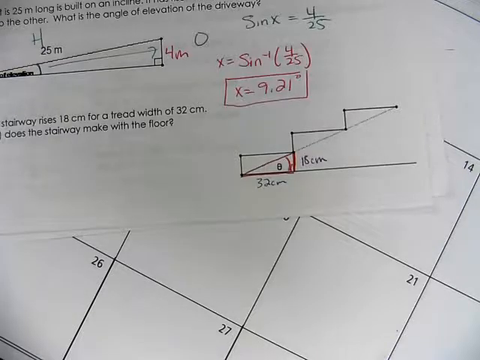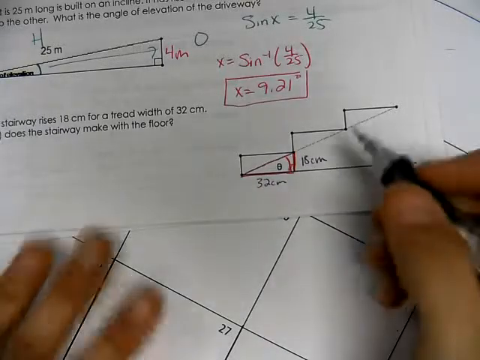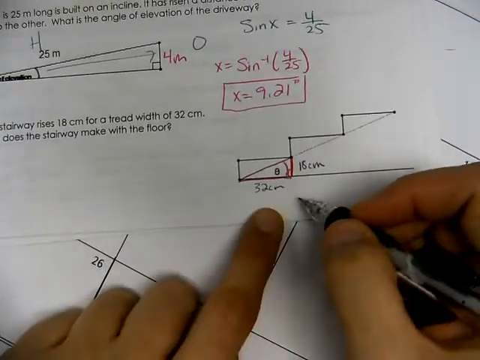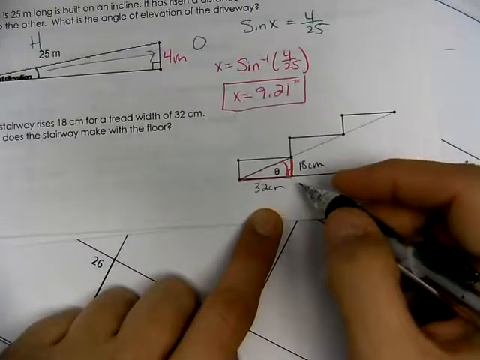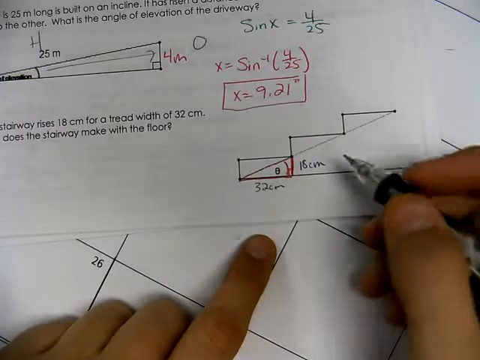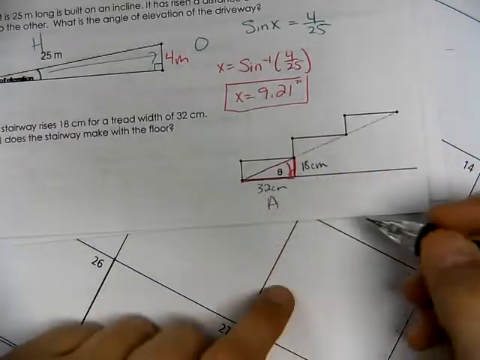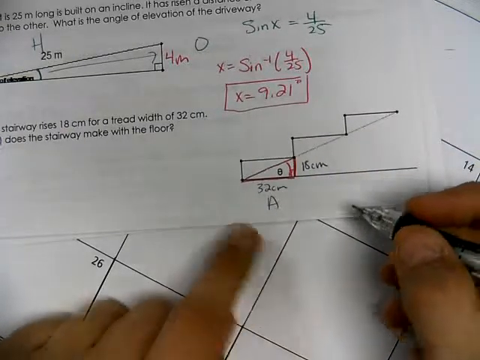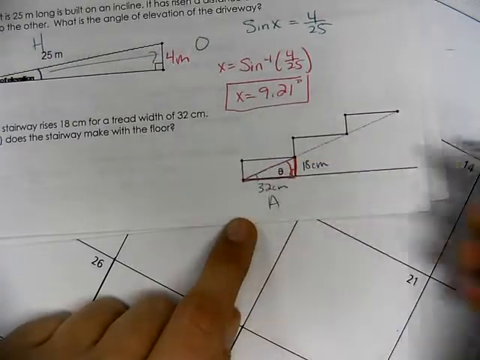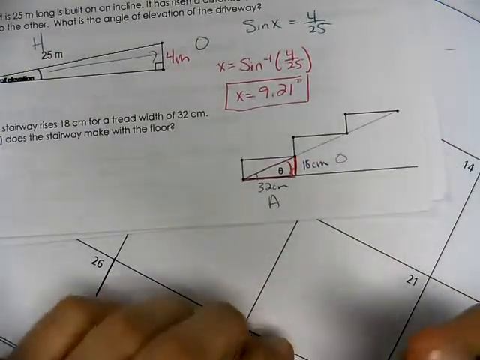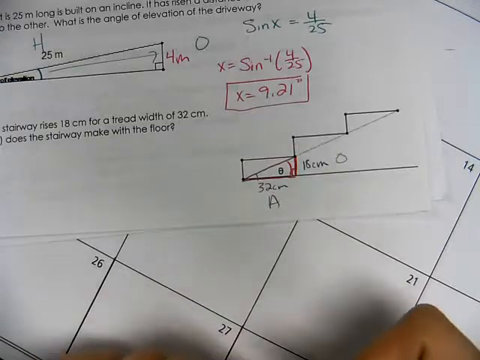So which two sides do I have? Think about how you would label this. 32 is what side with the angle? Adjacent. What about 18? The angle's like right here. Opposite. Sine, cosine, or tan?